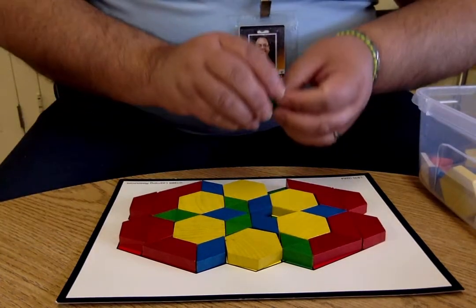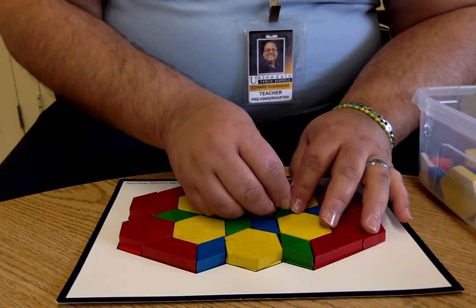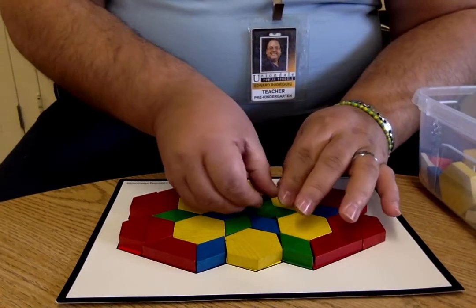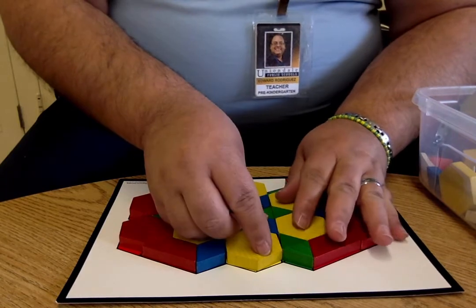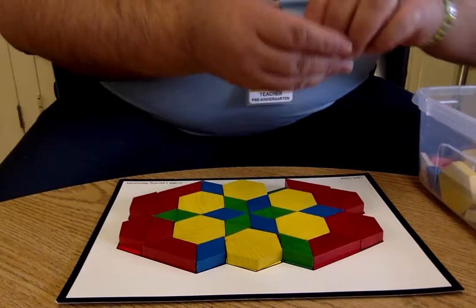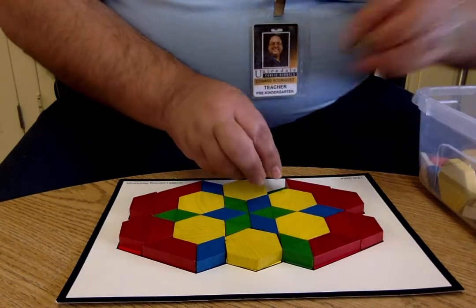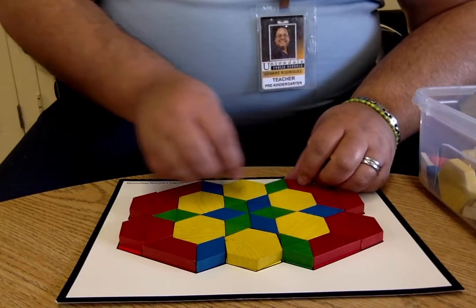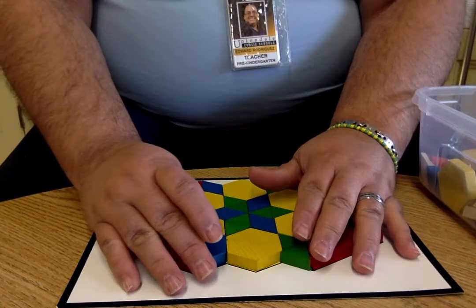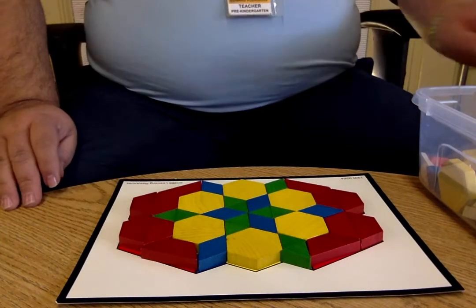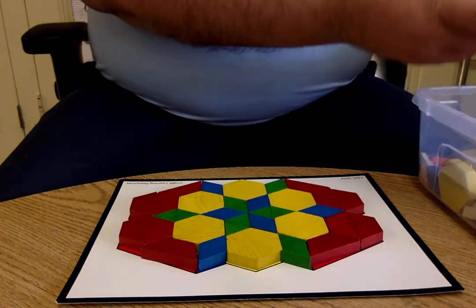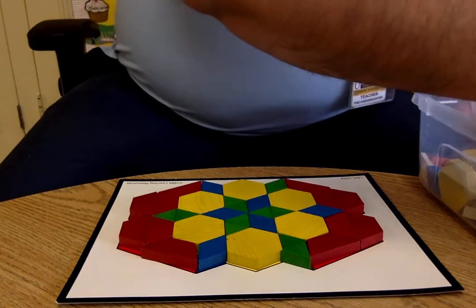So I'm almost done with my image, and I was about to say I was done until I saw these last two here. So now it is finished. This image is completely covered with all of those shapes that you and I were talking about.